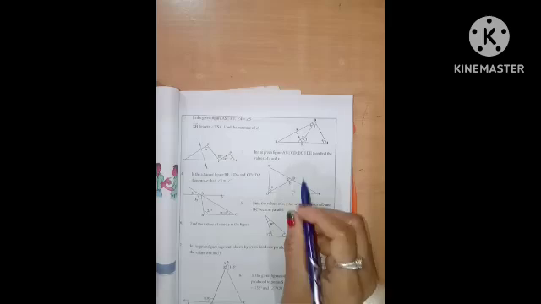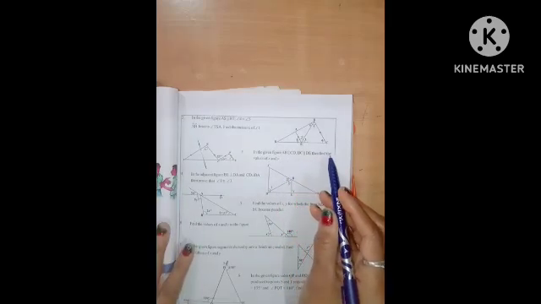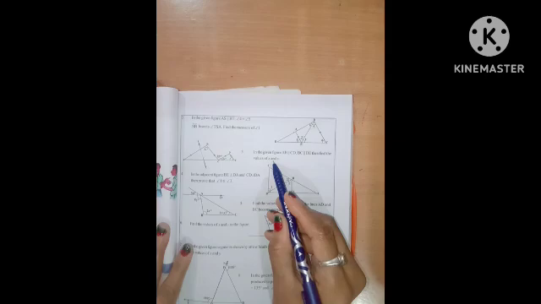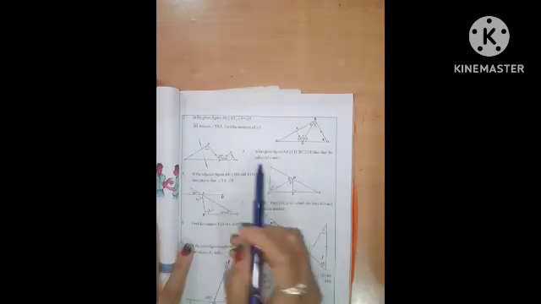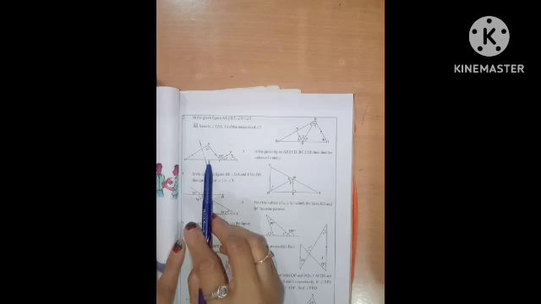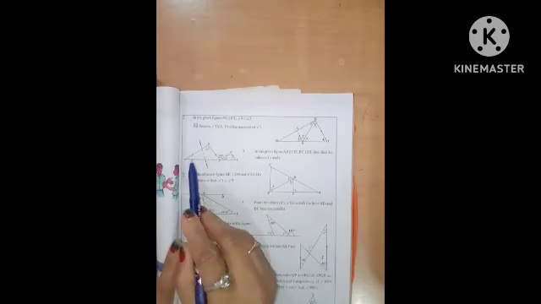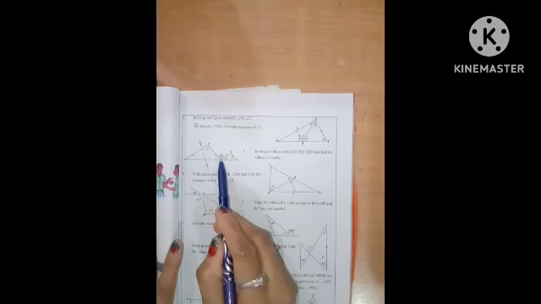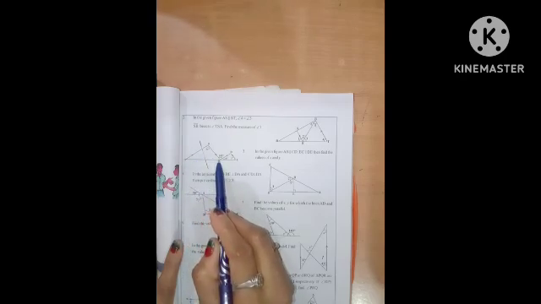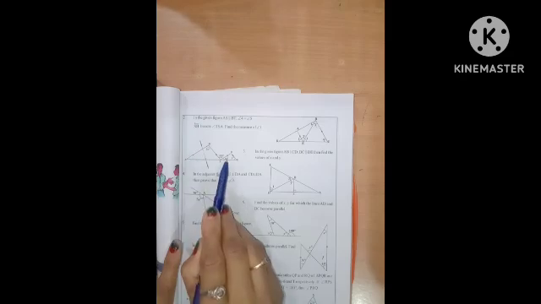In the given figure, AB is parallel to CD, BC is parallel to DE, then find the values of x and y. This is the figure that is given. Look at this figure in the textbook, page number 103. The arrow marks are given. Whenever arrow segments are given, these two lines are parallel.